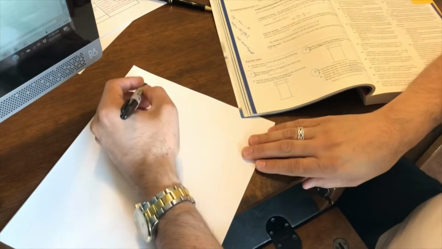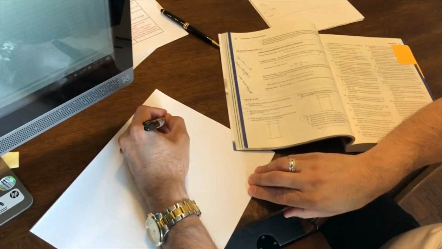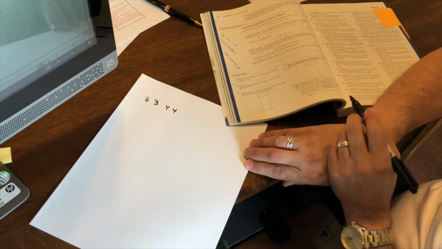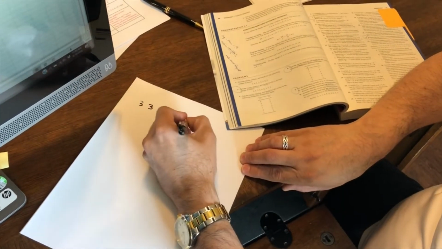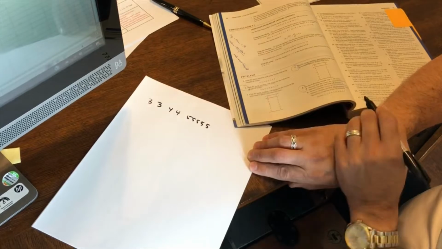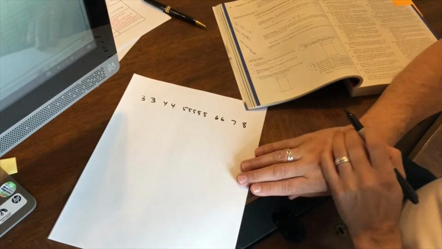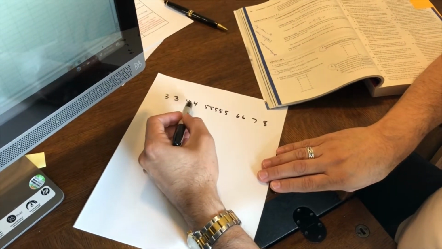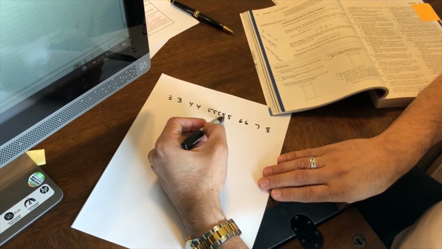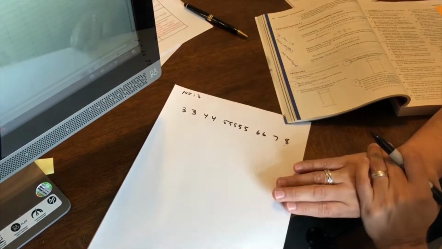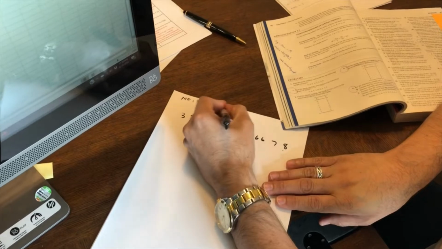Okay, so we have 3 showing up 2 times. We have 4 showing up 2 times, right? That's the frequency. 5 shows up 5 times. 6 is twice, and then we have a 7 and an 8. So how many do we have? 1, 2, 3, 4, 5, 6, 7, 8, 9, 10, 11, 12, 13. So there's 13 total. So yeah, so now you guys can do the math here.